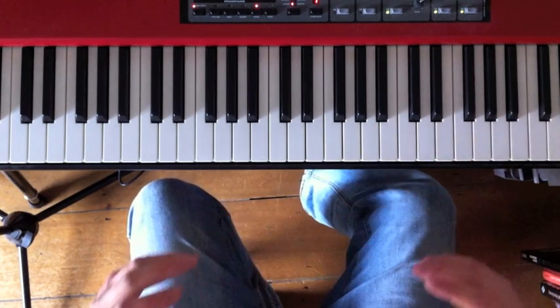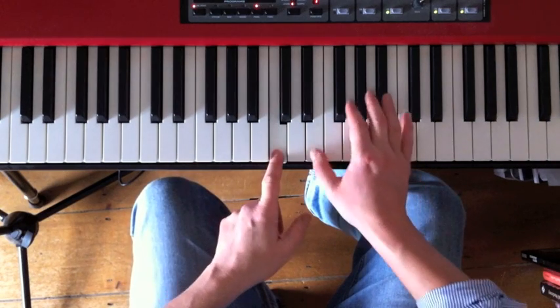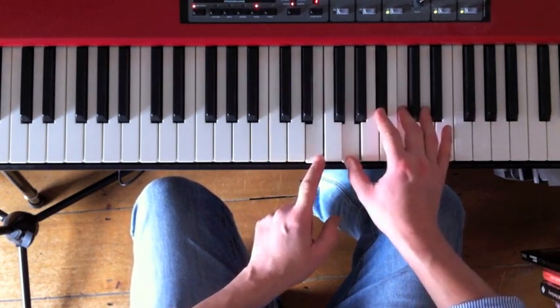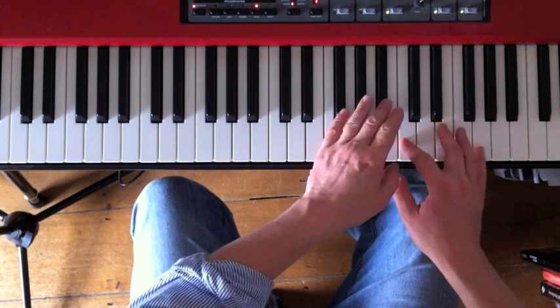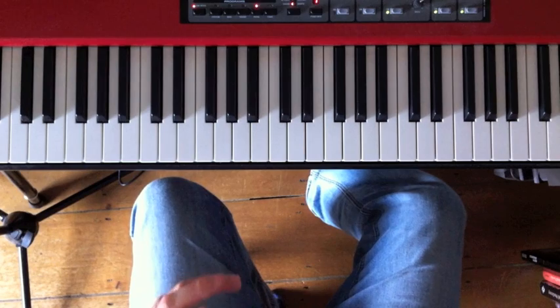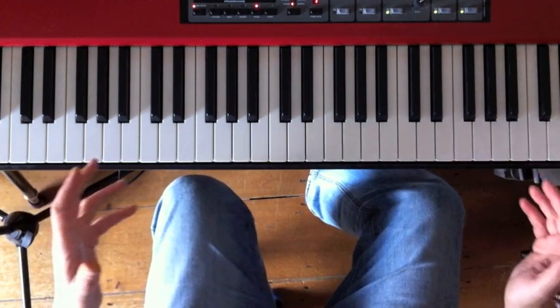Obviously some chords have more than 3 notes, so they have more than 2 inversions. So C7 chord, root position, first inversion, second inversion, third inversion, and back to root position. So inversion is quite a limited term. Voicing is much broader.